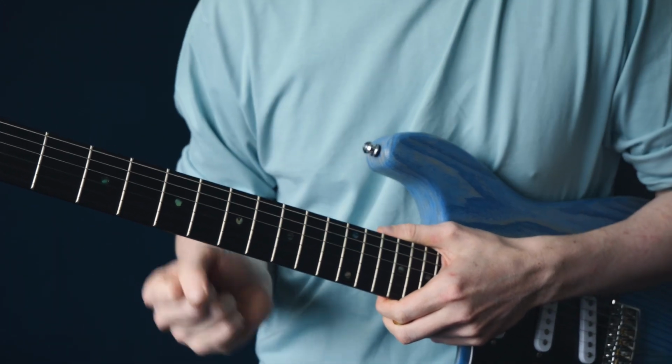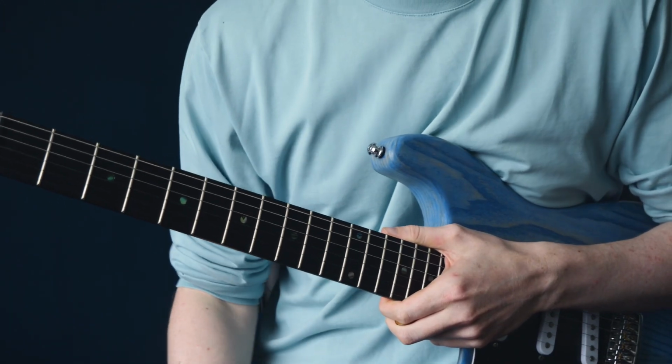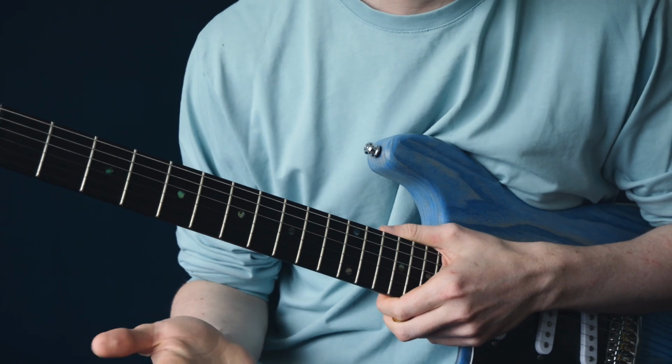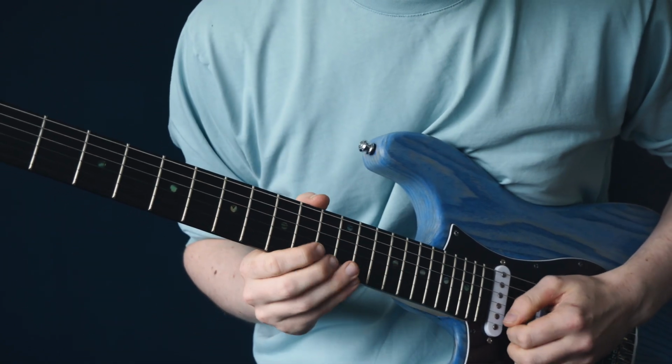We could also take that interval and just see what happens if we try and construct lines with lots of fifths in them, as we did before. So.